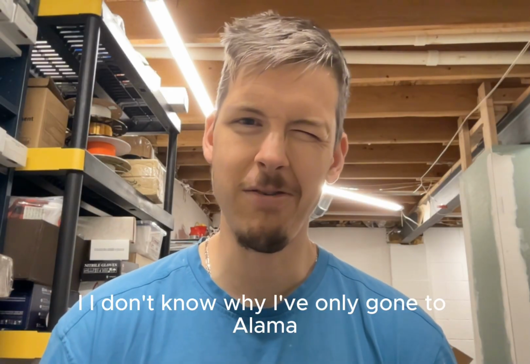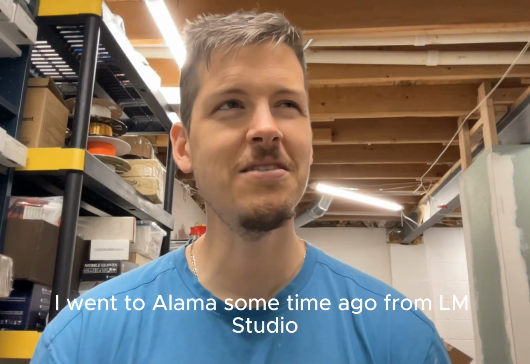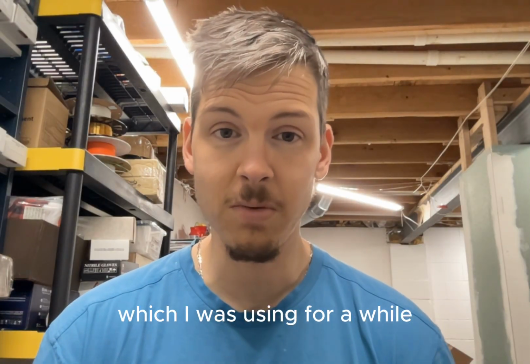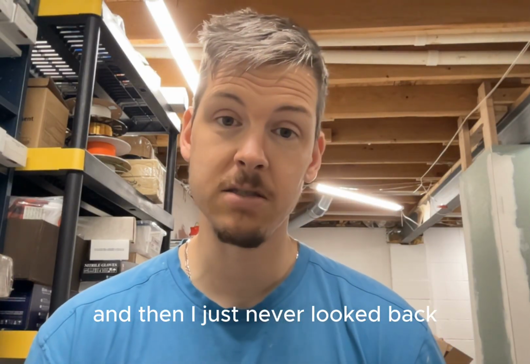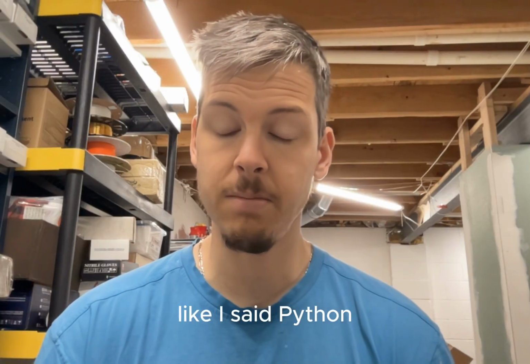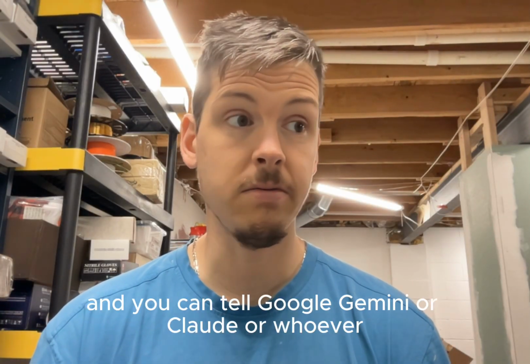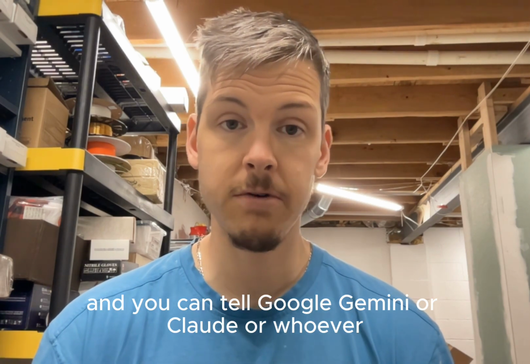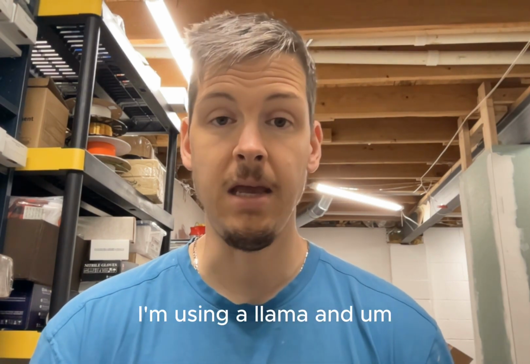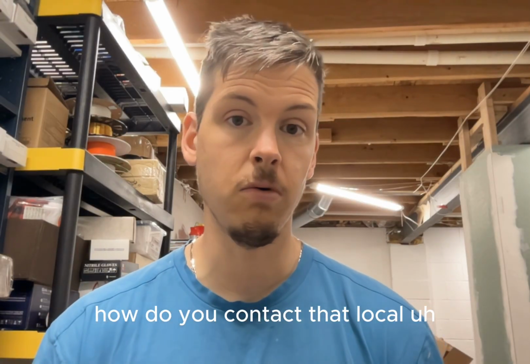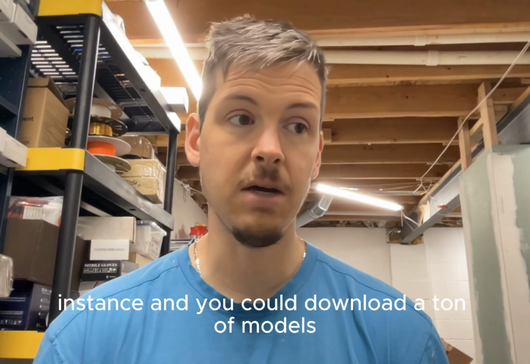I don't know why I've only gone to Ollama. I went to Ollama some time ago from LM Studio, which I was using for a while, and then I just never looked back. So really easy to integrate. Like I said, Python, you can pop it in and it connects right away. And you can tell Google Gemini or Claude or whoever, hey, I'm using Ollama, and it will program in already how you contact that local instance, and you can download a ton of models.